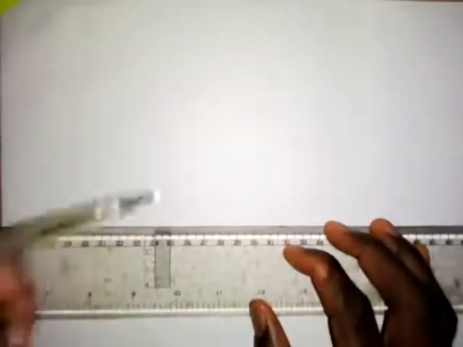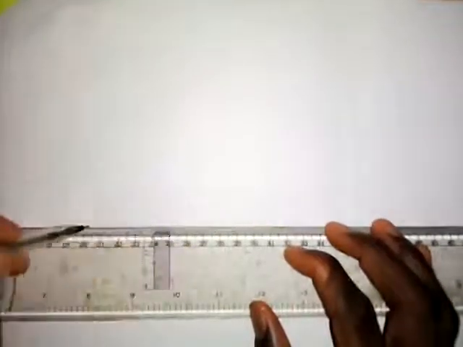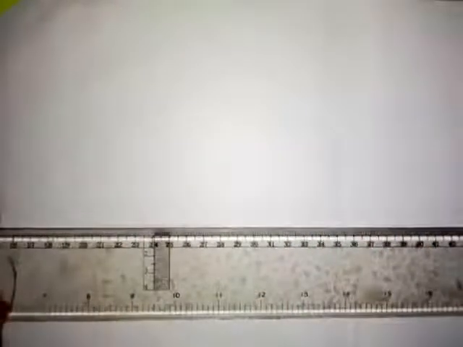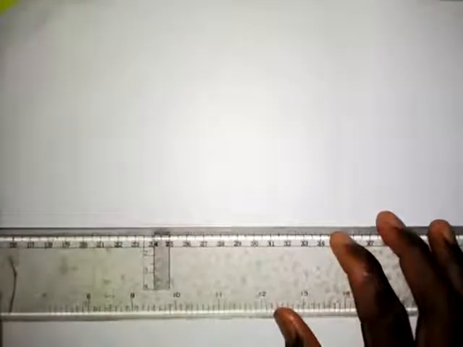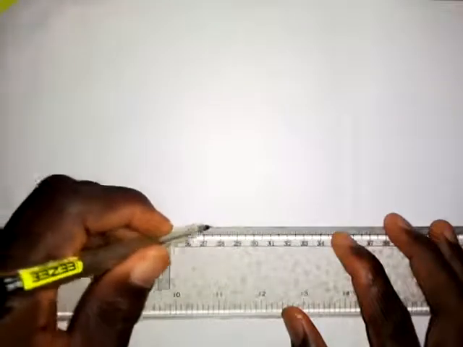The first thing that we are going to do is draw the horizontal projection line. As we all know, the two receding sides of the isometric view are always at an angle of 30 degrees to the horizontal.